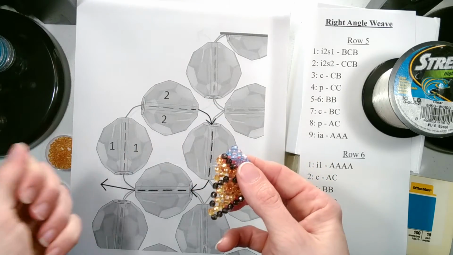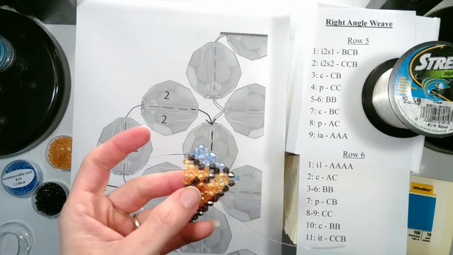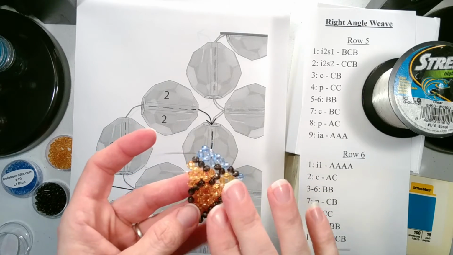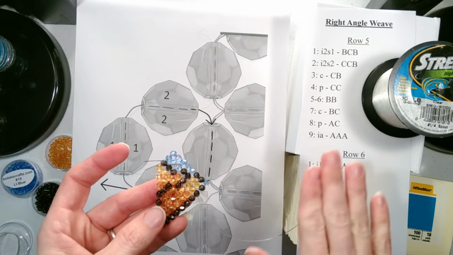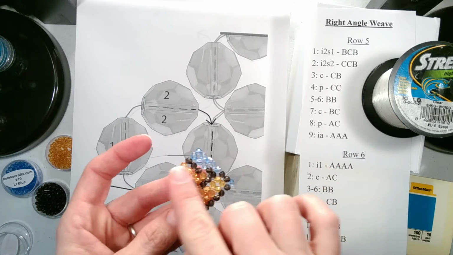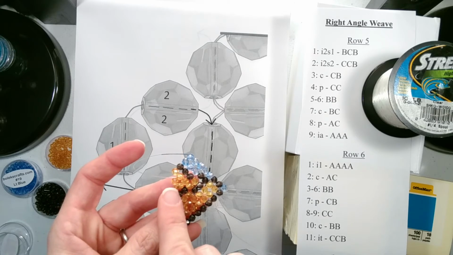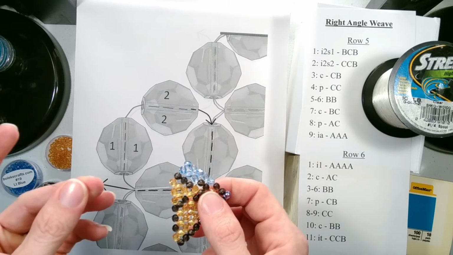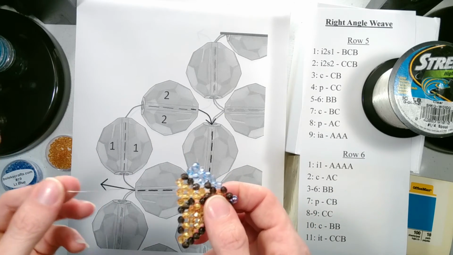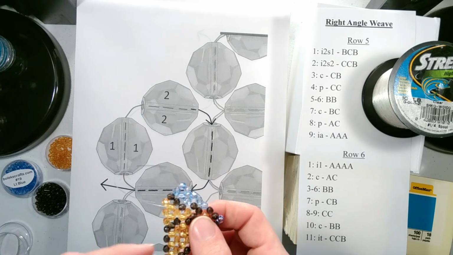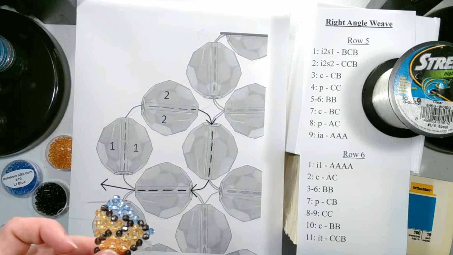In the next video, I will show you how to add a new string, because with the right angle weave, as we switch positions regularly, you want to make sure to add it so that you know where your string should be for the next step. So I hope to see you in that video.